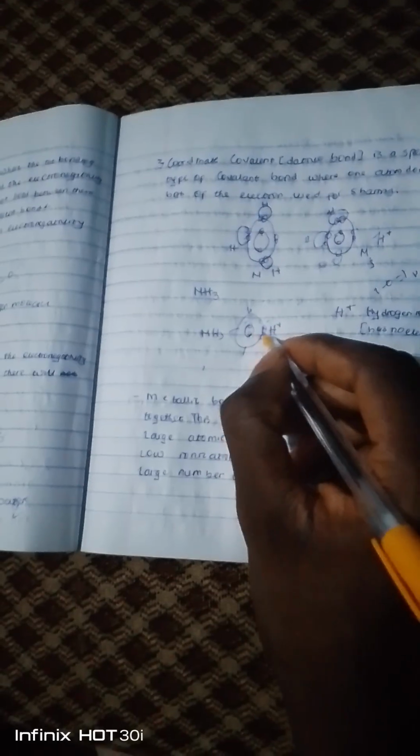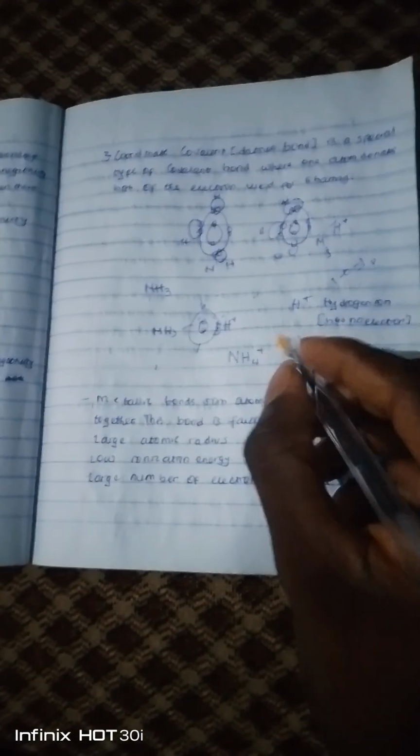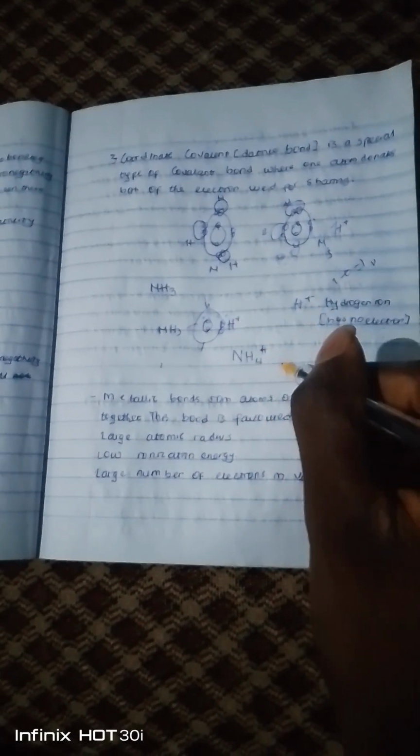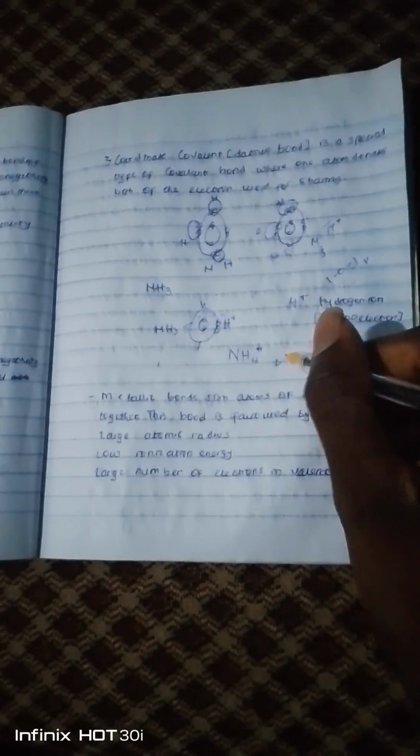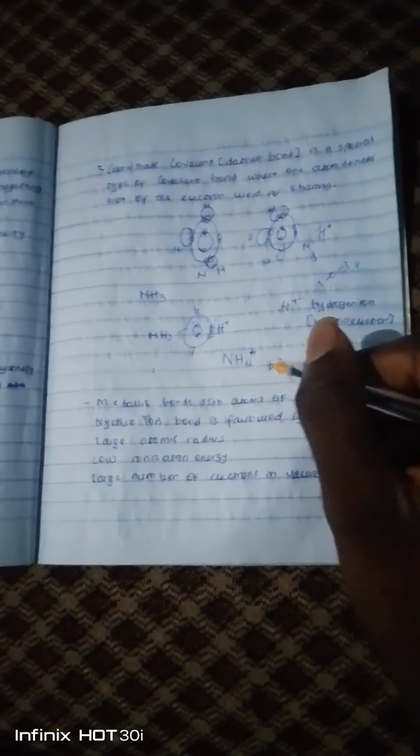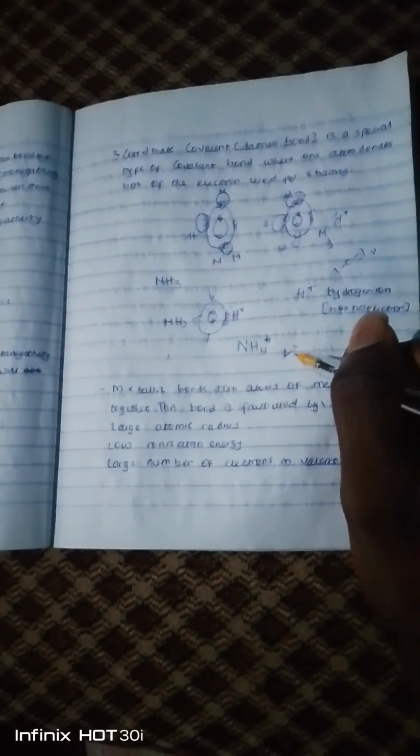So both of them will come here. Both of them will now share this one. That is how we get NH4+, the ammonium ion. That is what we call coordinate covalent or dative bonding.